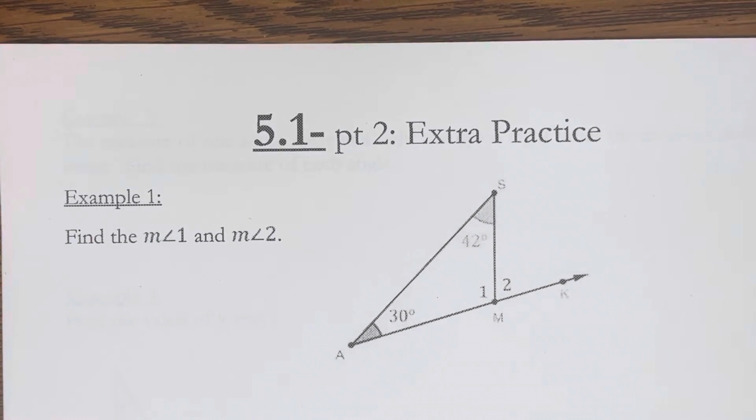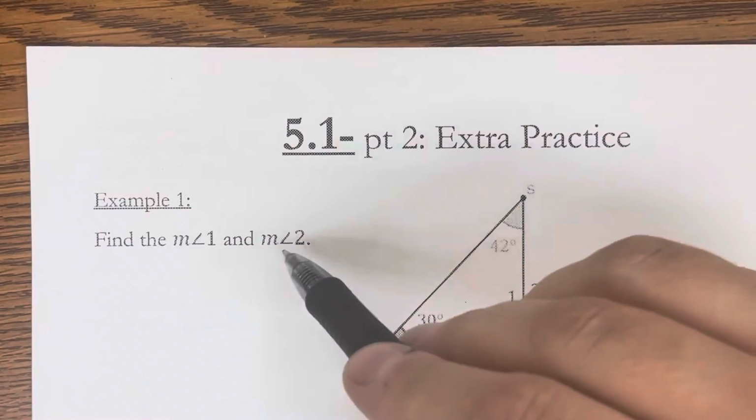All right, Mr. Ahmed here for 5.1 part 2. These are just some more difficult problems, a little bit more challenging with our triangles. We're going to use both the interior angle and the exterior angle theorem as we're working through these. So the first one says find angle 1 and angle 2.